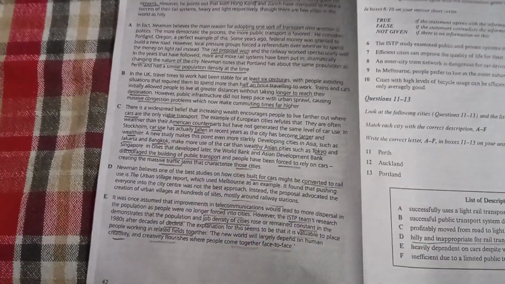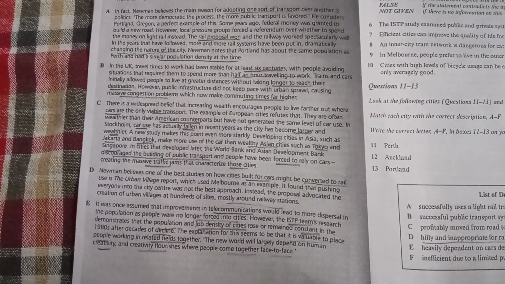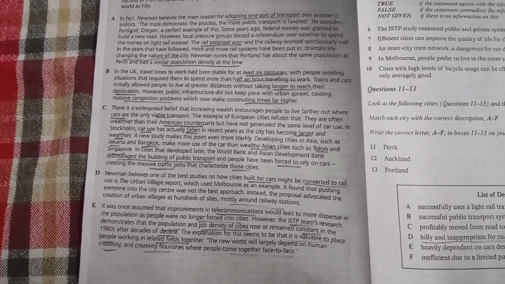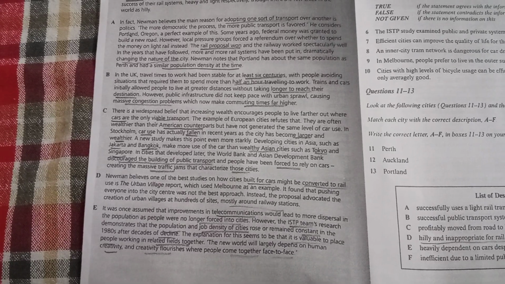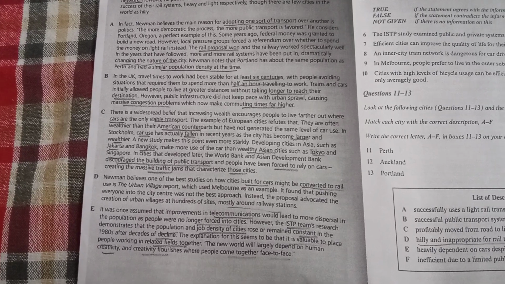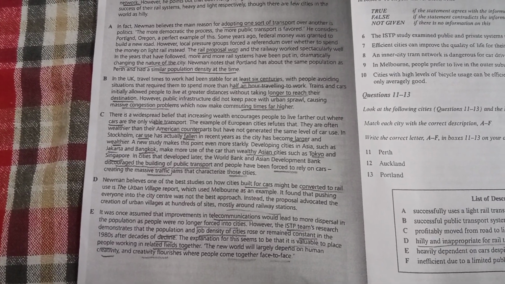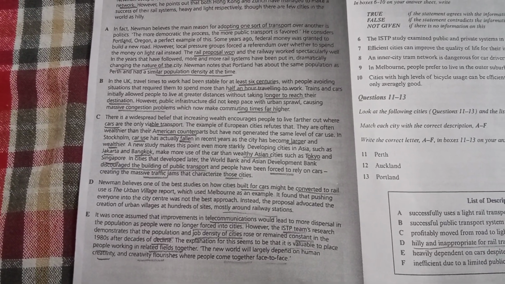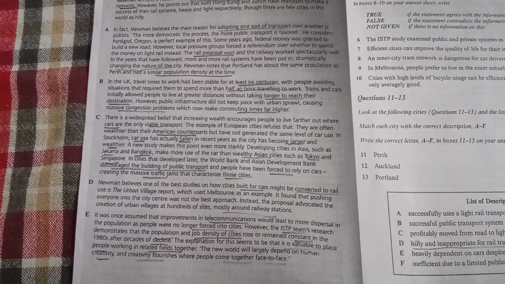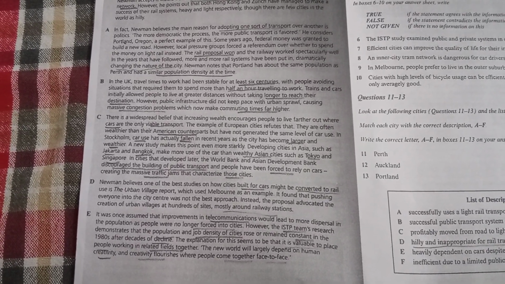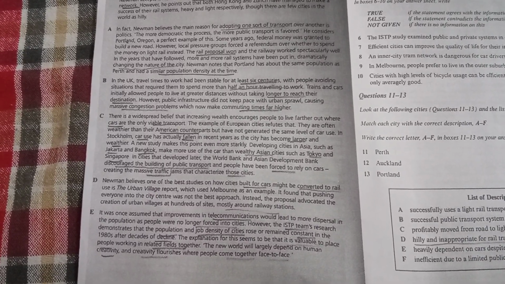And in paragraph B, that is in the UK, the travel times to work had been stable for at least 6 centuries, with people avoiding situations that require them to spend more than half an hour traveling to work, and trains and cars initially allowed people to live at greater distances without taking longer to reach their destination. However, public infrastructure did not keep pace with urban sprawl, causing massive congestion problems, which are now making commuting times longer. So here it's mentioned about the working time, that is traveling time.